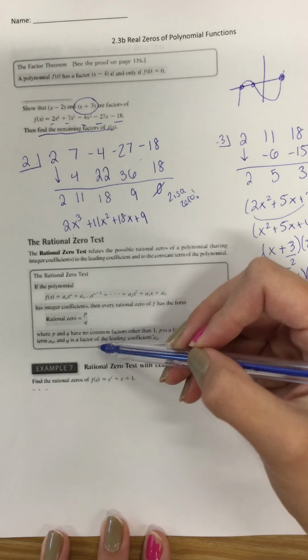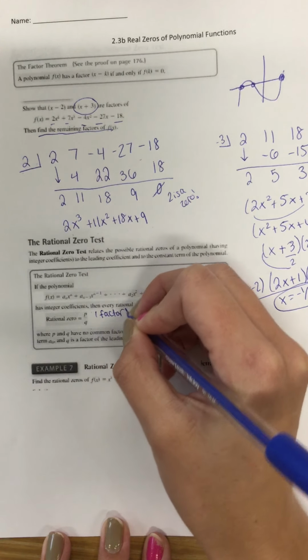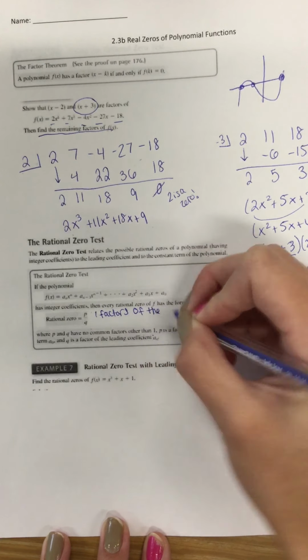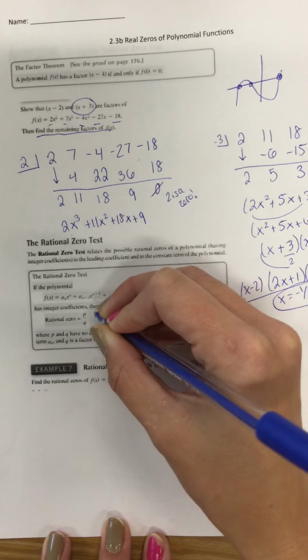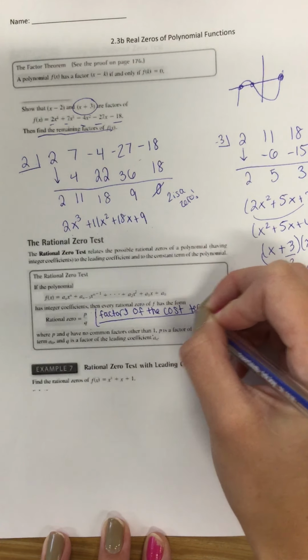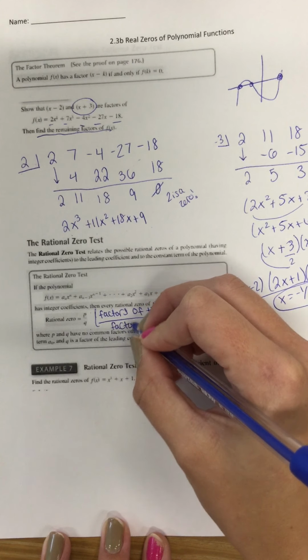So our leading coefficient. This sounds really confusing. Basically, we're looking at this p over q. So p is the factors of the constant term, divided by q, the factors of the leading coefficient.